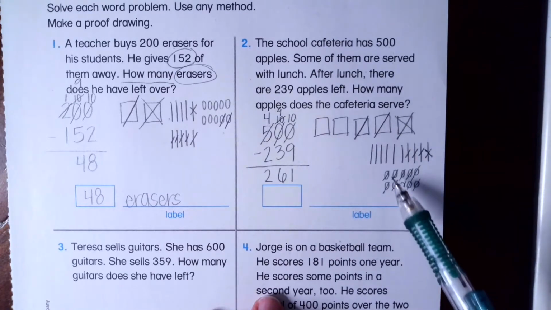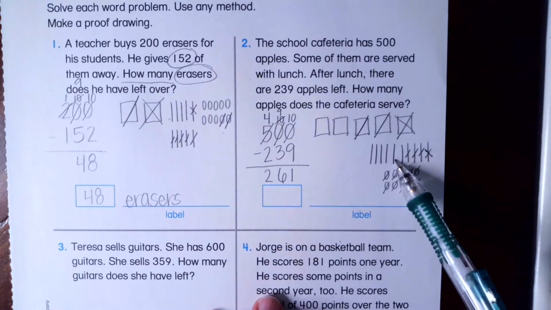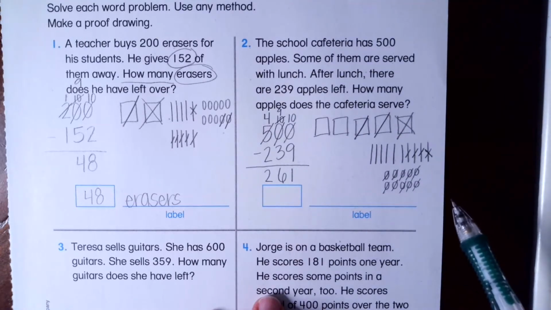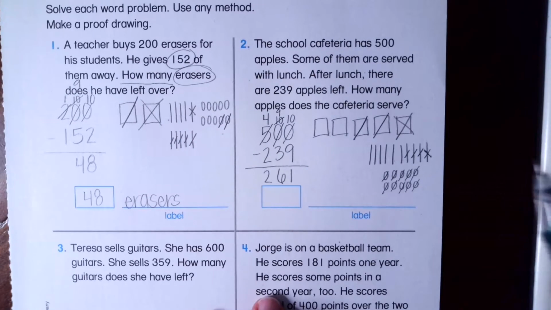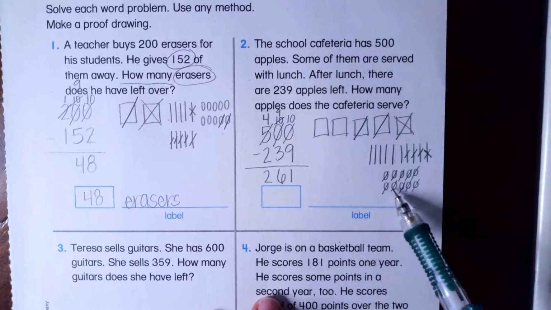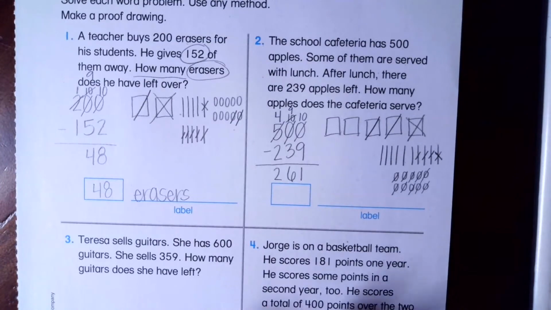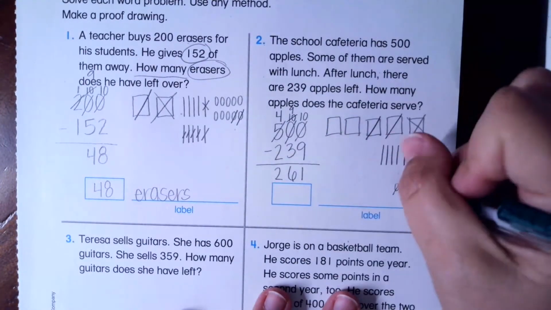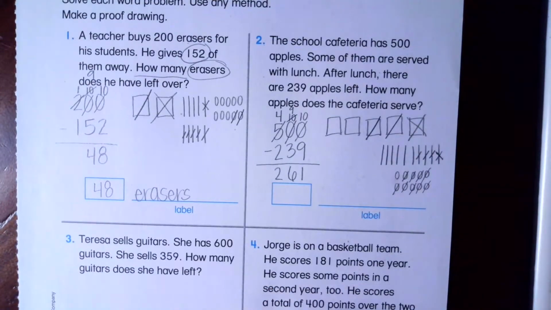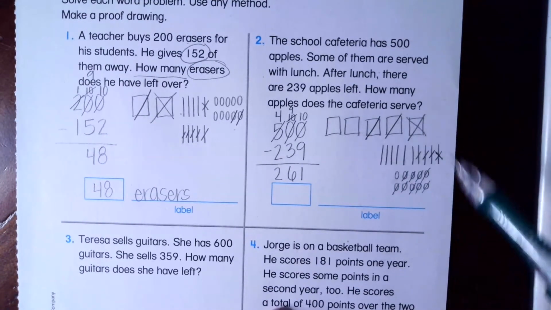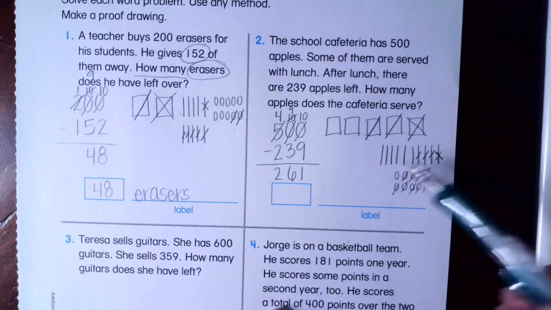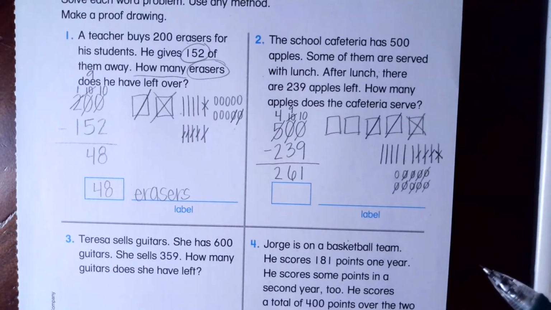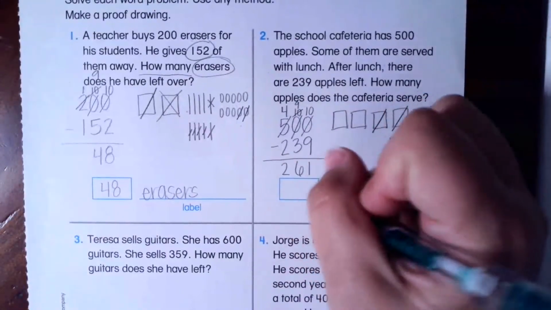100, 200, 250, 260. See, I messed up somewhere. What did I do? 1, 2, 3, 4. I crossed out 10 ones. What? Why? Silly me. See? That's why it's always good to check your answer. So 100, 200, 250, 260, 261 is the correct answer.